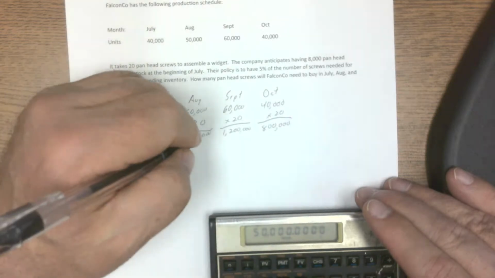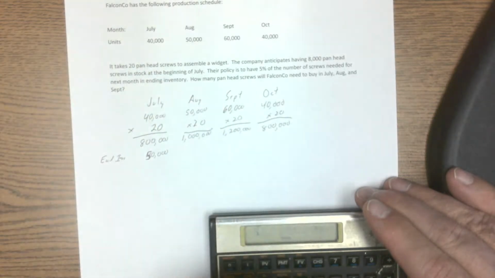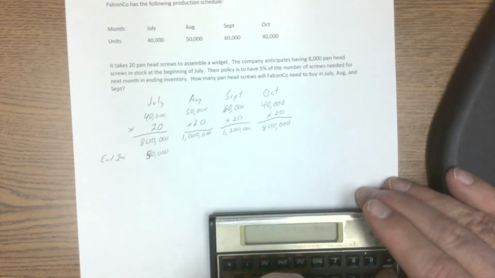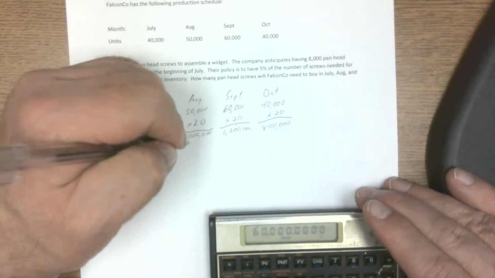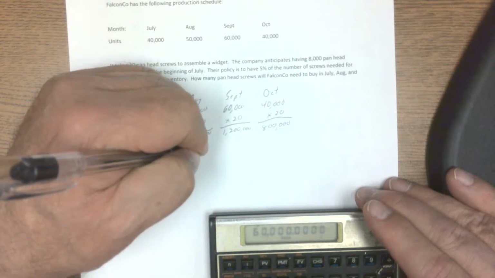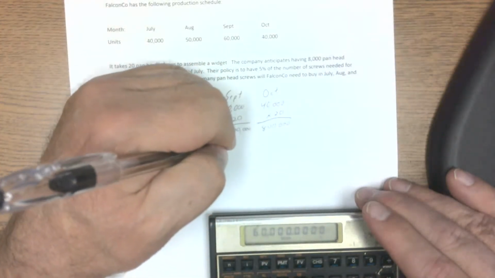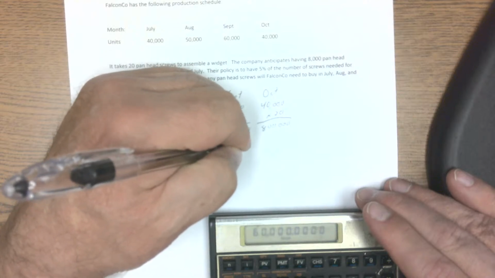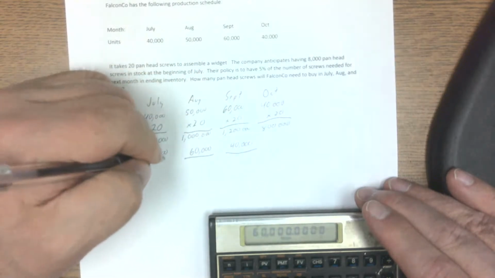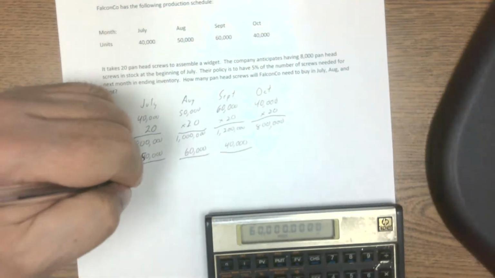Yeah, 50,000. 1,200,000 would be 60,000. And 800,000. There's our 40,000. Again, this intermediate step you don't have to do.